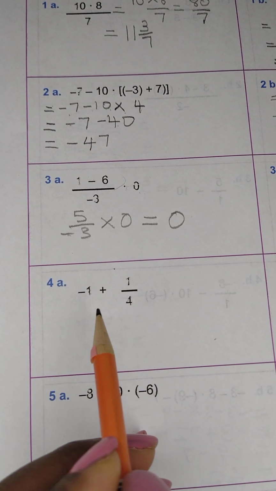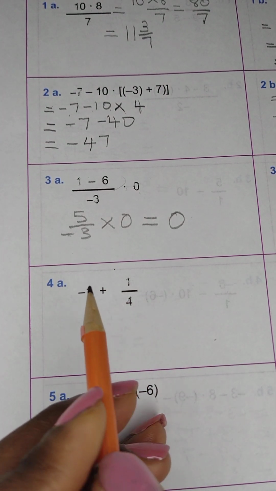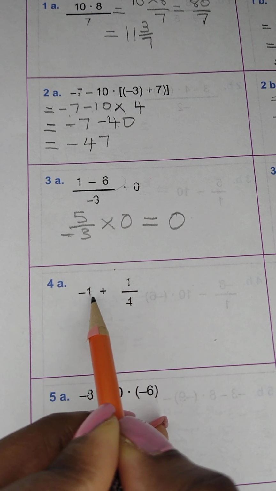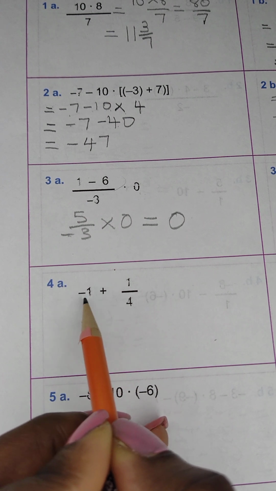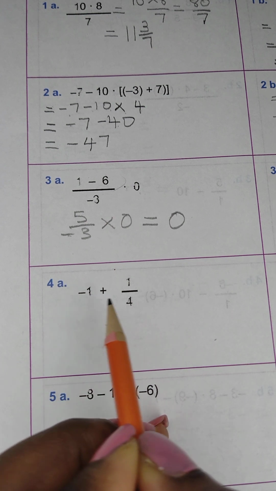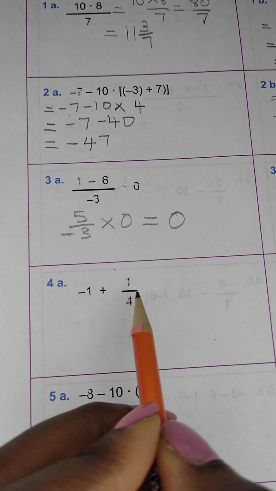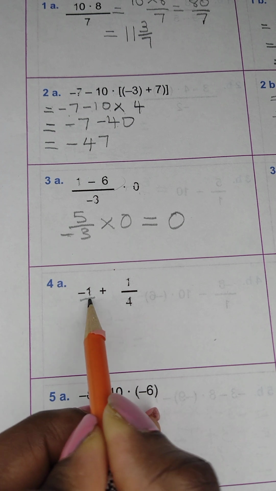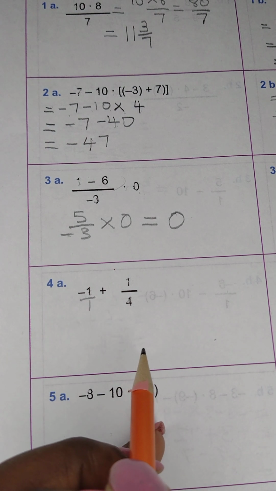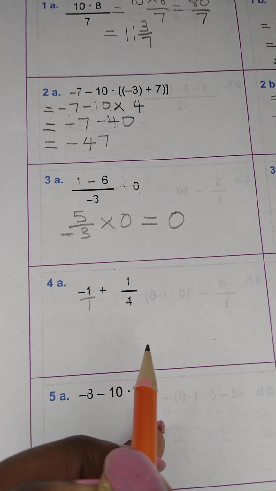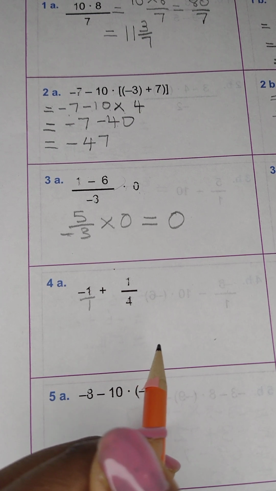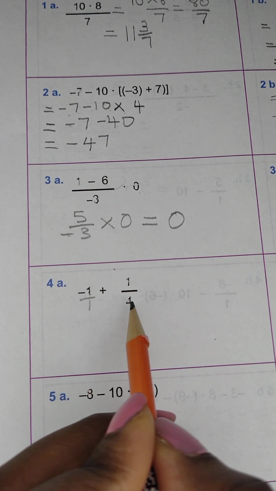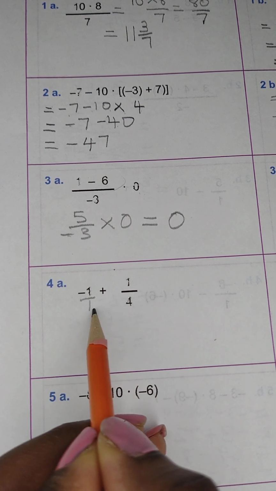Negative 1 add a quarter. Now what I can do again is make this a fraction, because negative 1 is a whole number, but here we've got a fraction. So you can make this also look like a fraction by putting 1 underneath it. Every time you have a whole number, you can turn it into a fraction just by placing a 1 underneath. Next, make the denominators the same.